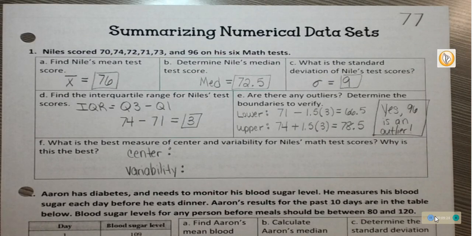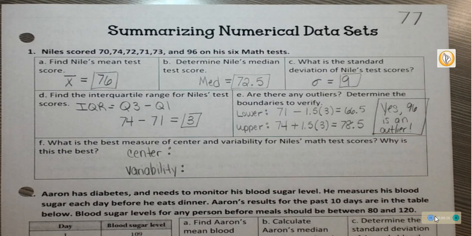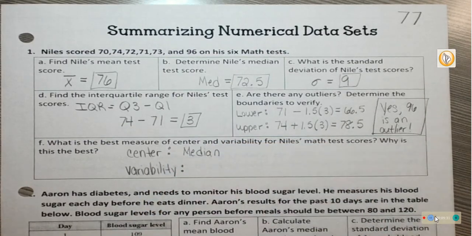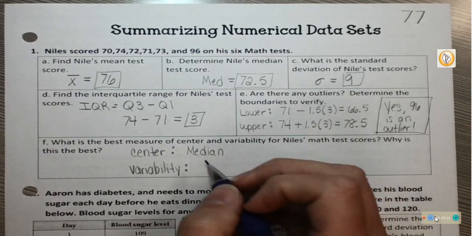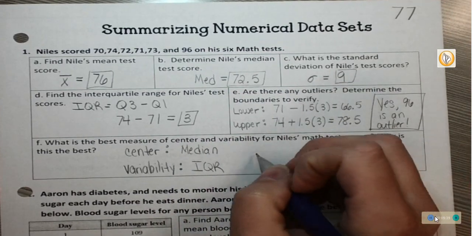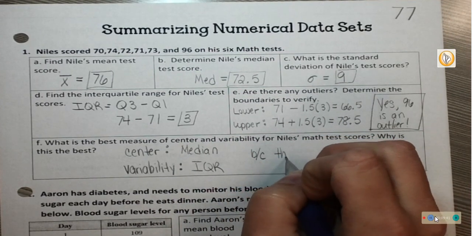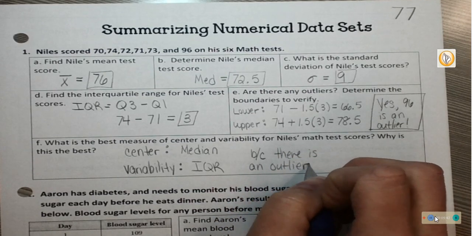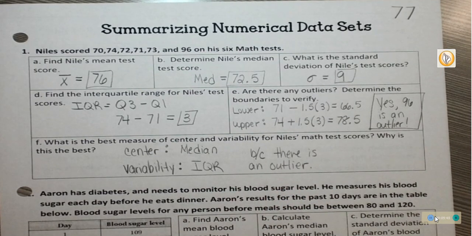So since we have an outlier, what is the best measure of center? Median. And because we have an outlier and use median, what are we going to use for variability? IQR, interquartile range. And then why? There you go, because there is an outlier. Now, a lot of times with my data, I only have like one outlier. But please know that you could have no outliers or you could have multiple outliers, okay? So it's not like it has to be just one. It can be multiple or it could be none.